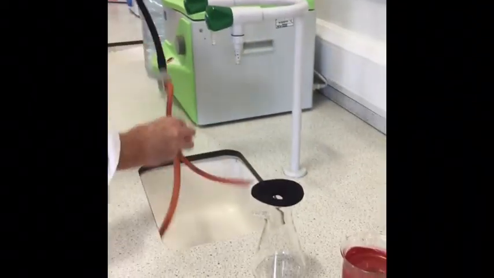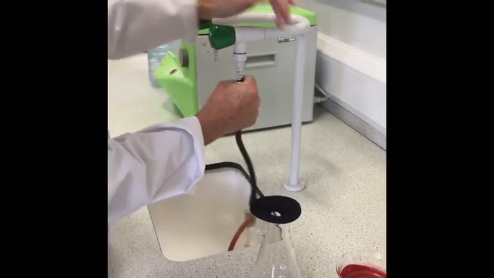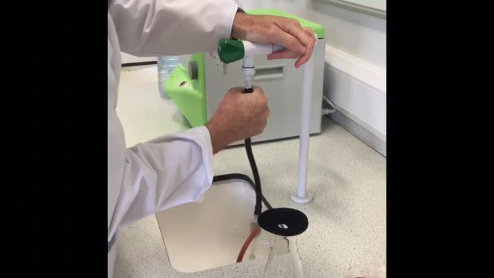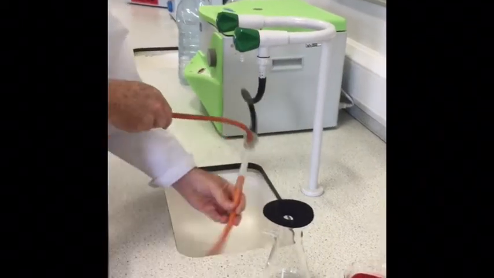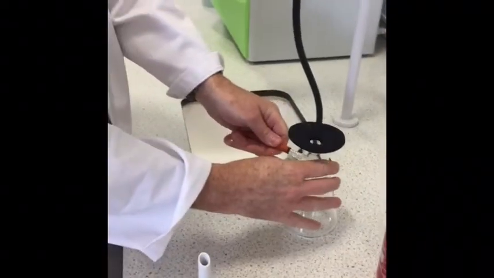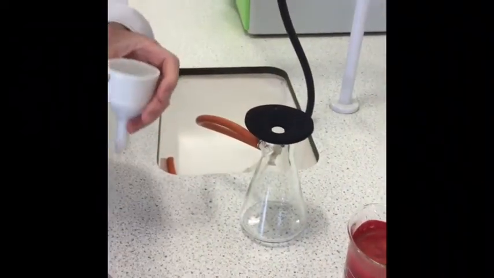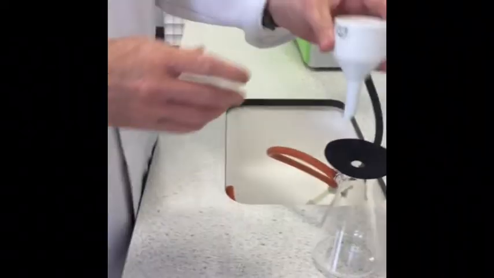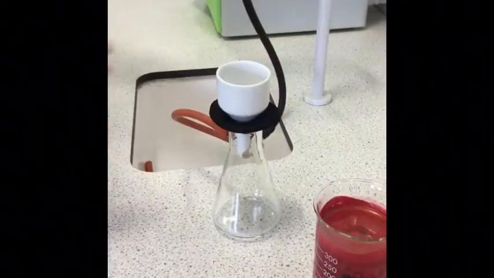So let's set this up. Put this on quite tightly. Okay. Make sure the bottom of it's in the sink and attach the side arm to the Buchner flask. Okay. Then put the Buchner funnel with the filter paper in there.